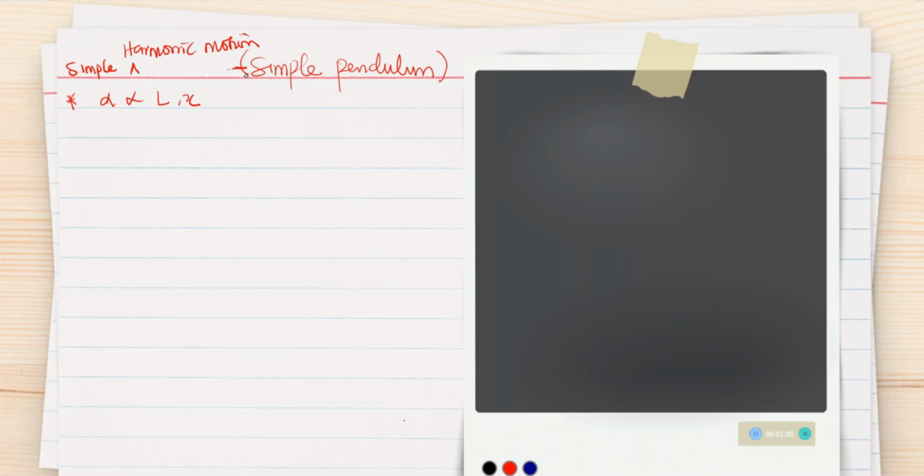Then, under this concept, you will hear things like frequency, and period. These are two. Then you also talk about amplitude. Now, these three keywords you come across in SHM and the simple pendulum.